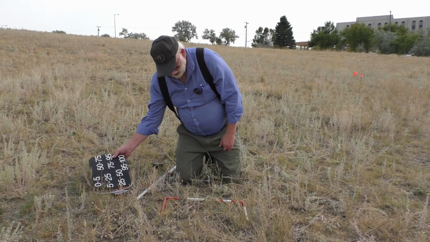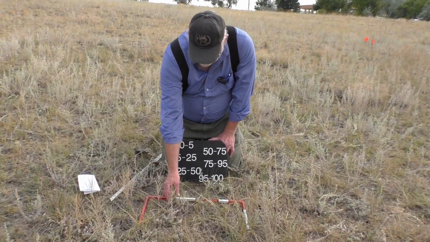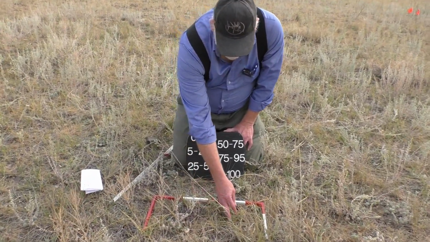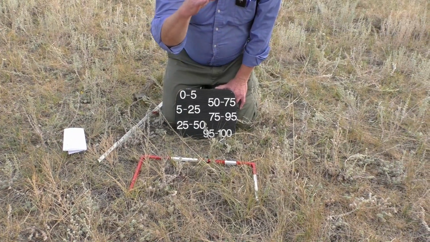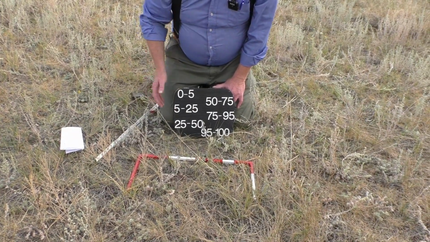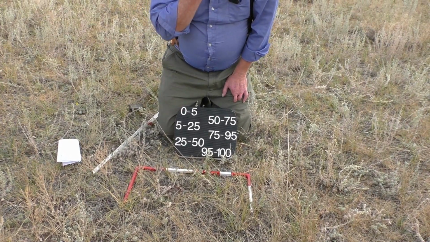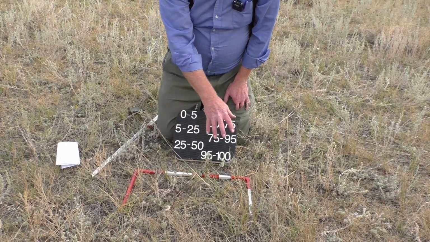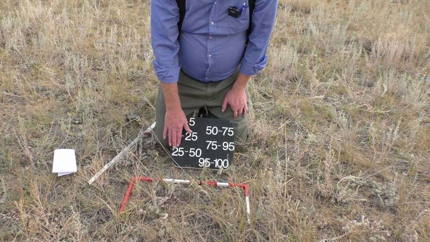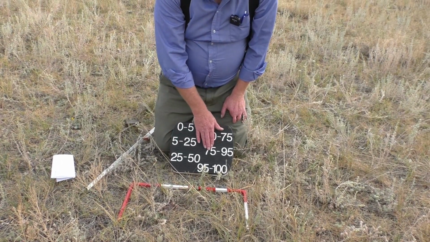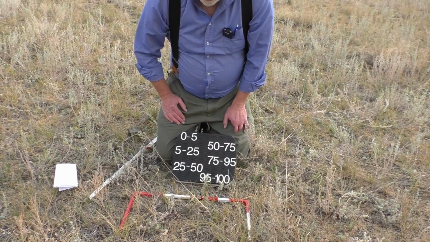So for example, in this plot, if you took all of this grass that you see growing right here, and you crushed it to one side of the plot in your mind's eye, how much of the plot would you occupy? It's a multiple choice question: do those grasses occupy 0 to 5, or 5 to 25, 25 to 50, or 50 to 75, or 75 to 95%, or practically all of the frame, 95 to 100%.